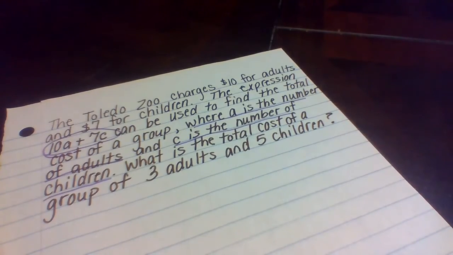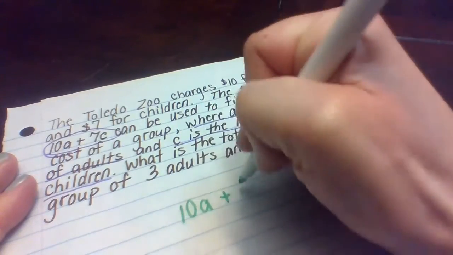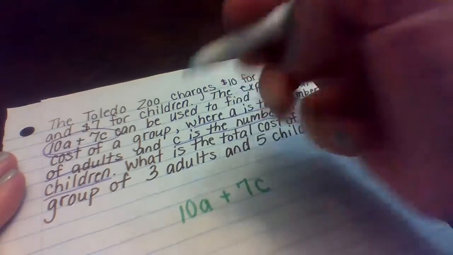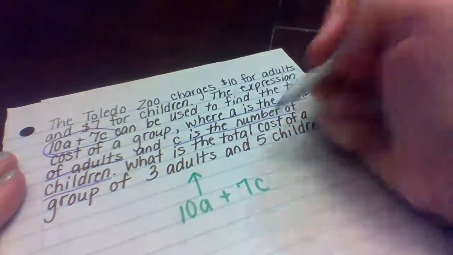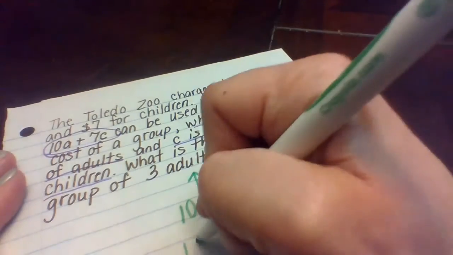Okay, so I'm going to rewrite this formula here. 10A plus 7C. And I know A stands for adults and C stands for children. And the problem's asking how much it would cost if I have 3 adults.